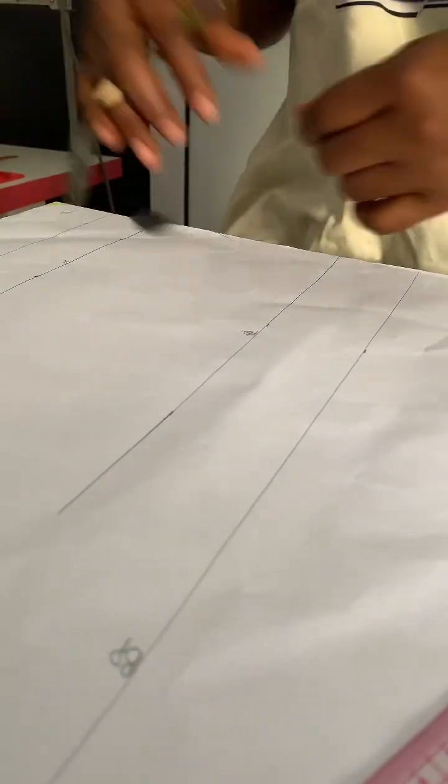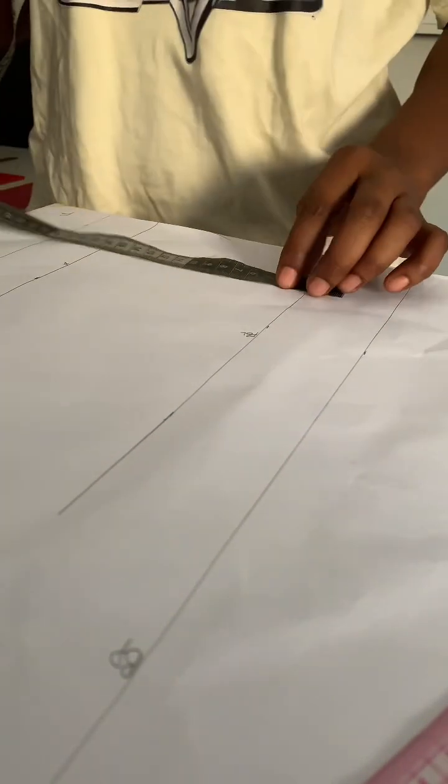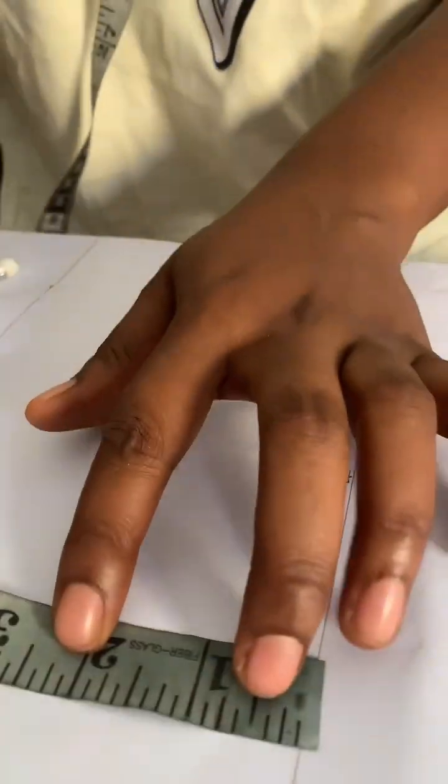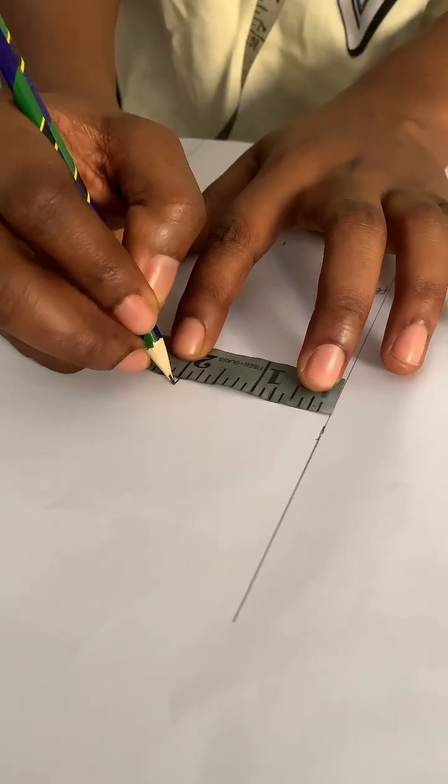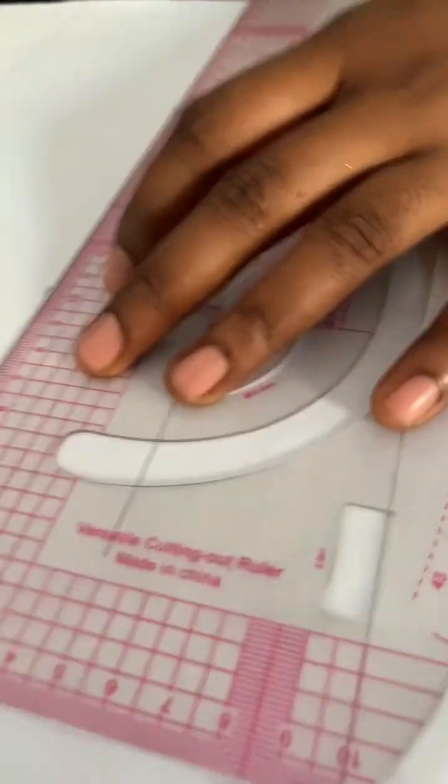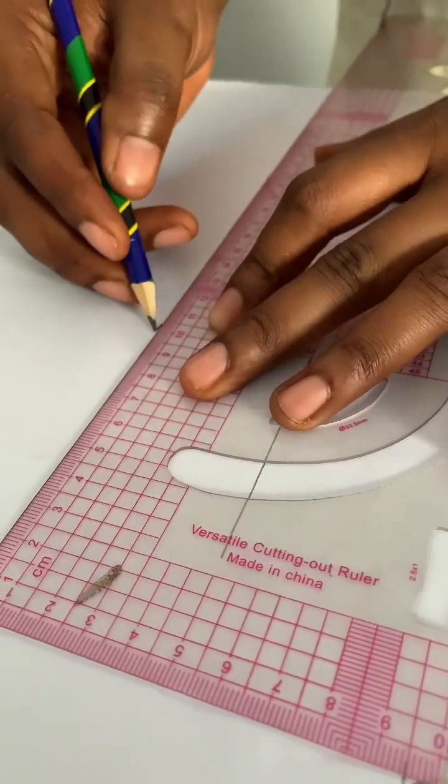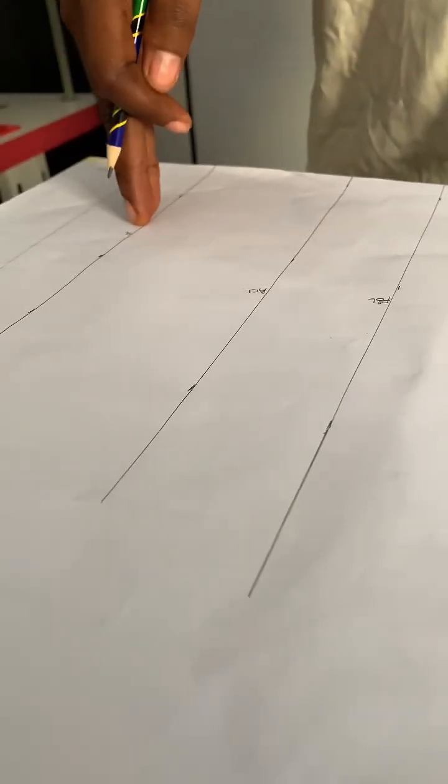Then from this front bust line, we come up by 2 inches for our across chest line. Connect it straight here. So, across chest line. Do you understand? From here you come down by 1 and 4/8, that's 1.5, for your shoulder line.